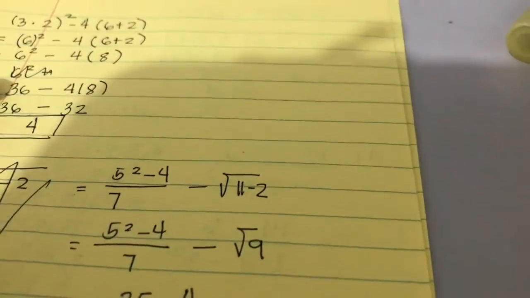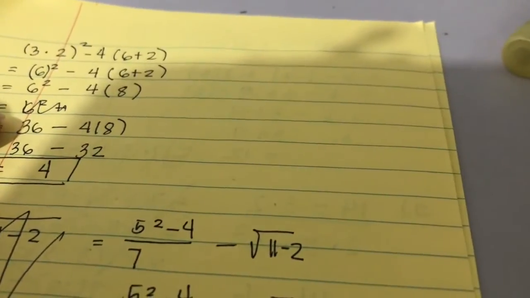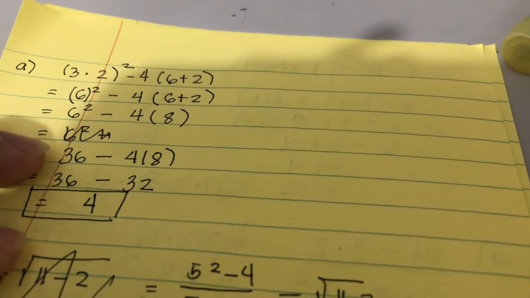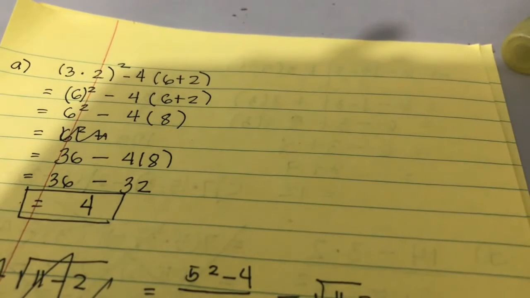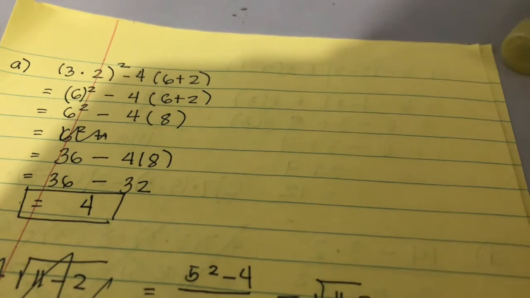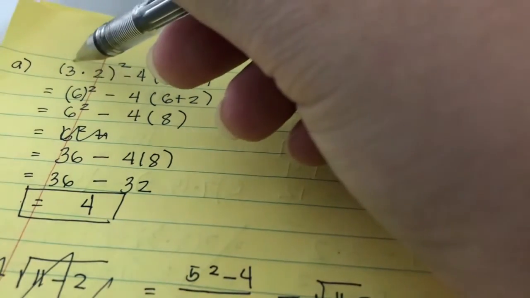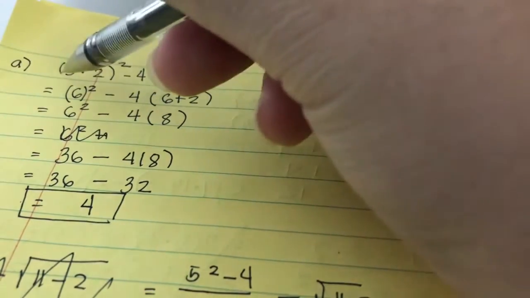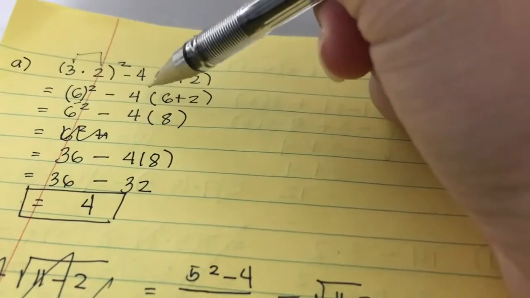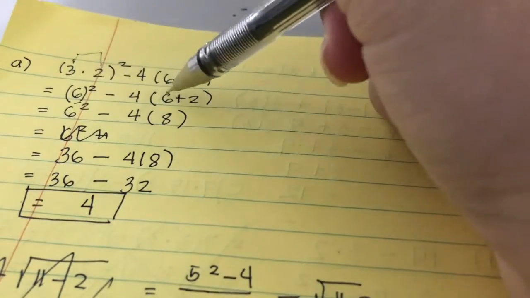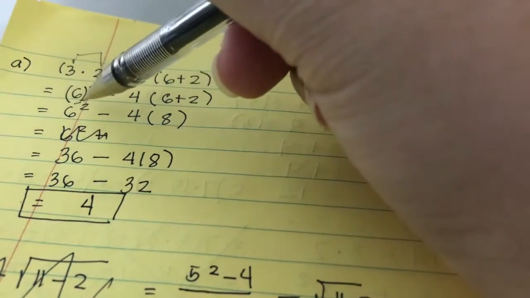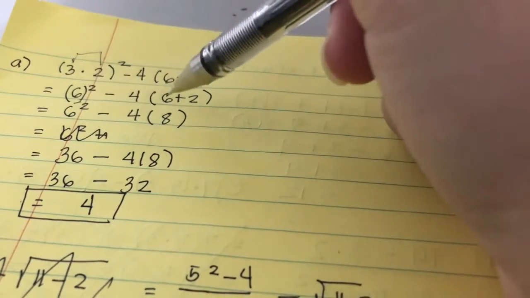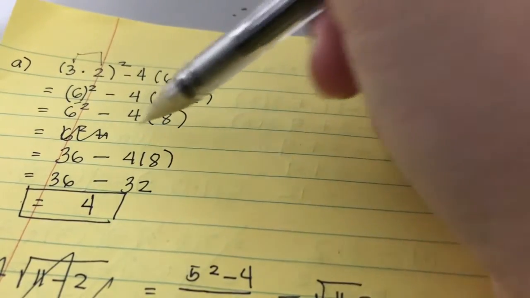So, I have another example here. This is 3 times 2, in parentheses, raised to 2, minus 4 times the parentheses 6 plus 2. So, how do you do this? First of all, we evaluate what's under the parentheses. So, 3 times 2 is 6. Then we go to the next, 6 plus 2, which is 8.